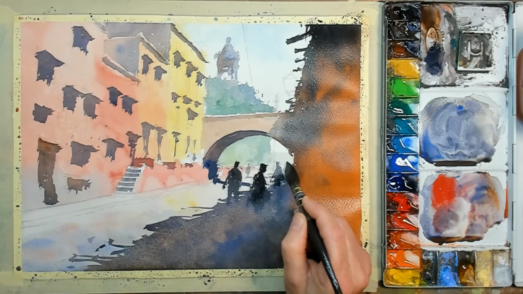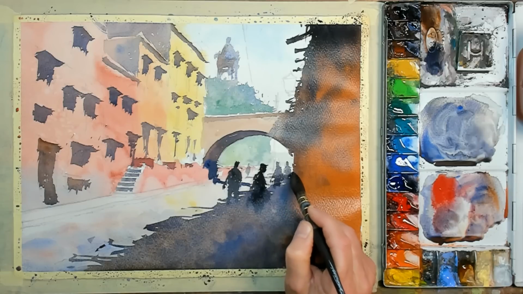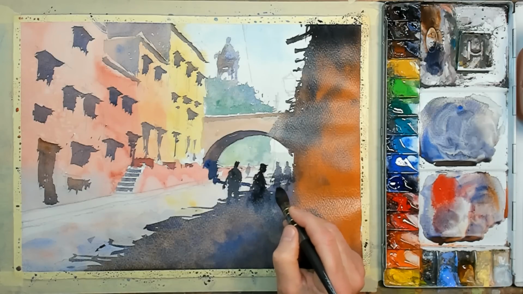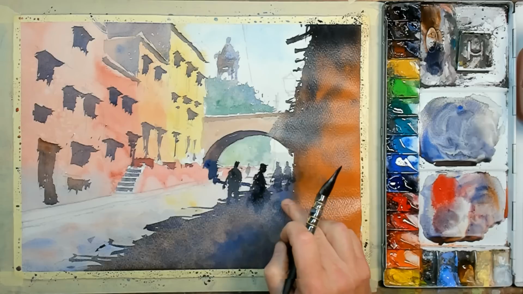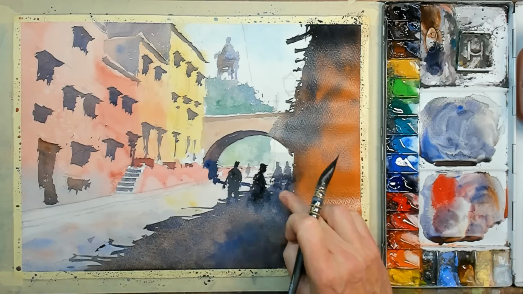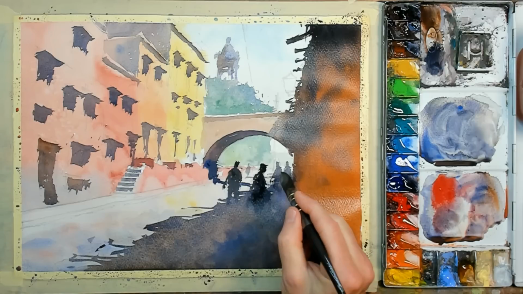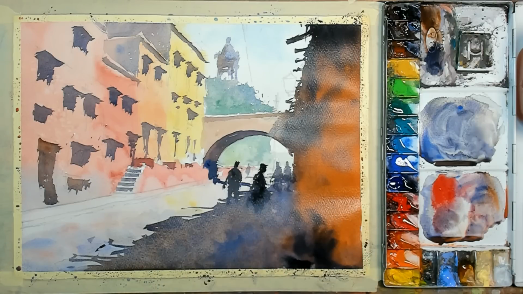One figure. And another figure. And just try and merge them as best you can into the shadows, connecting them. Maybe we'll put on some flesh color on those in a minute.